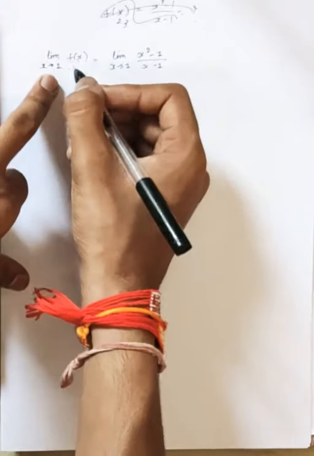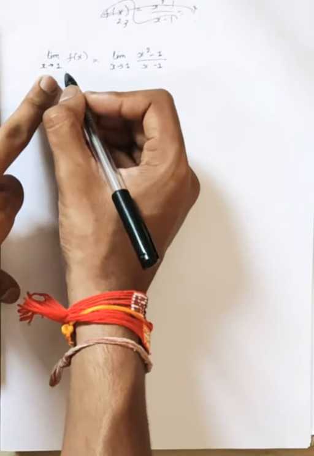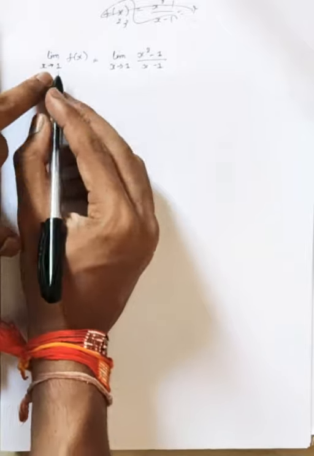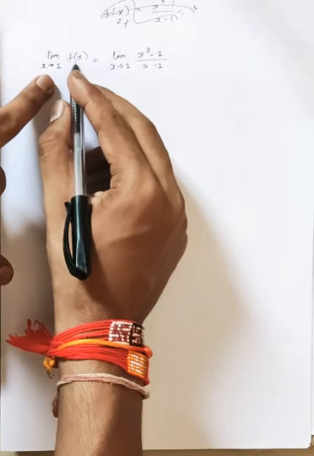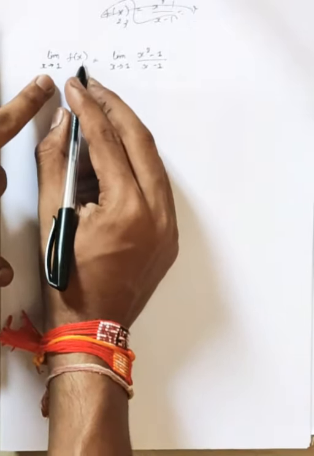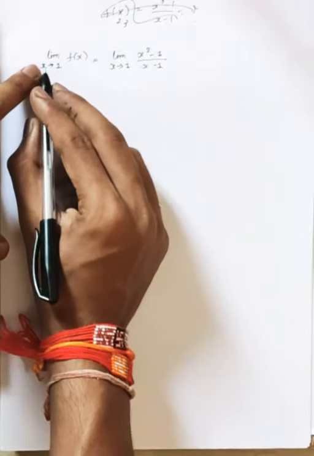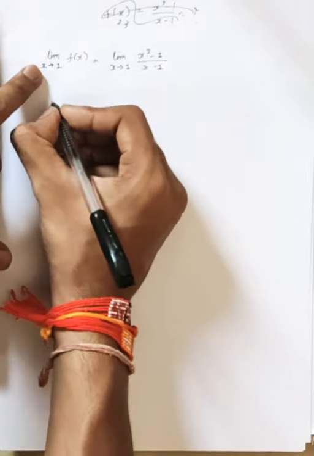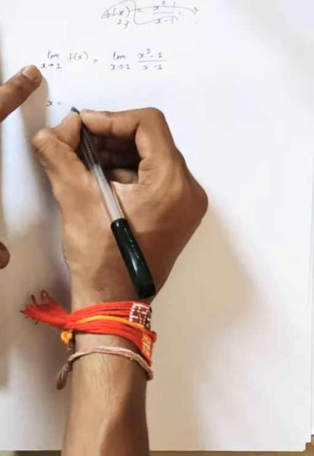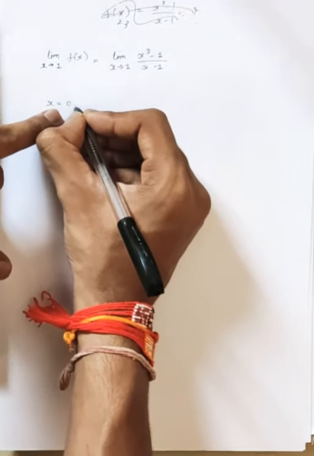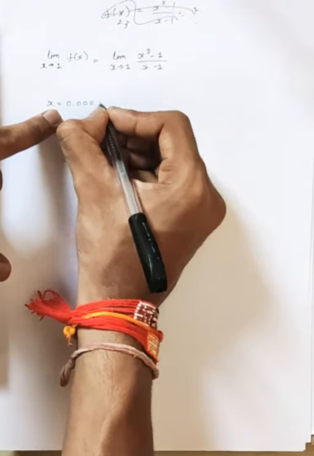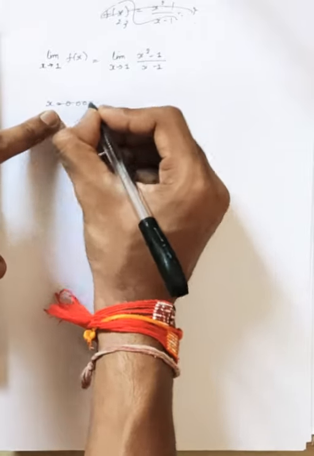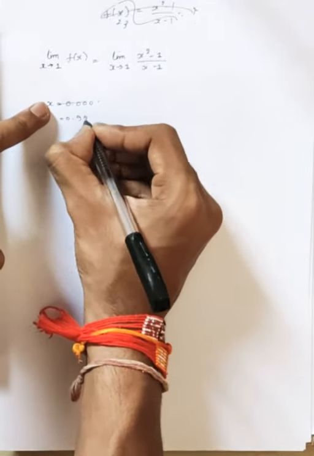Now see, what x tends to 1, or x approaches 1, means: here we are not putting 1 directly at the place of x, but x will tend to 1. That means the values of x from the left side will tend to 1 like this.